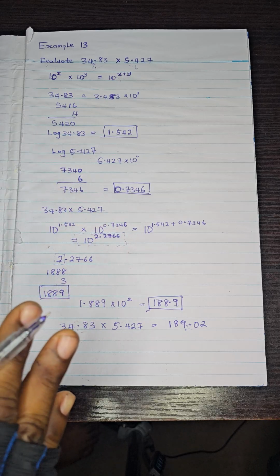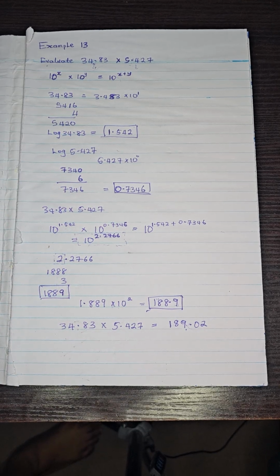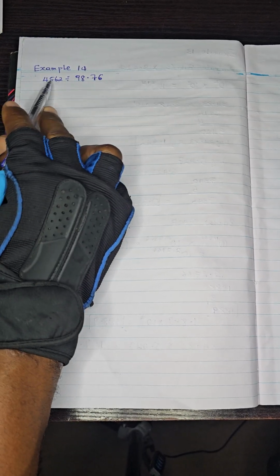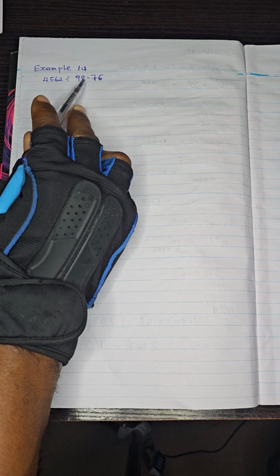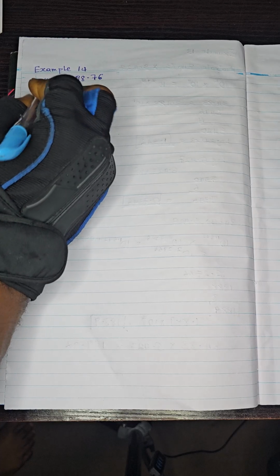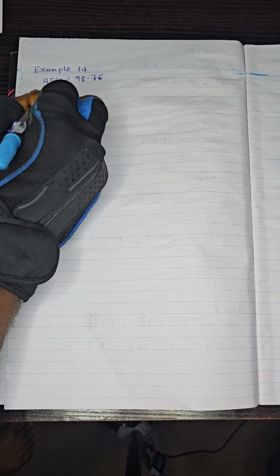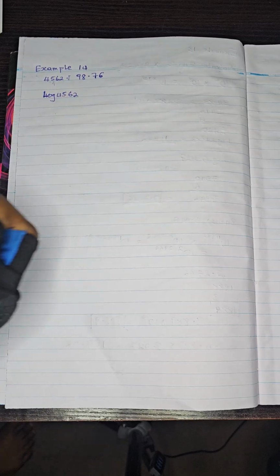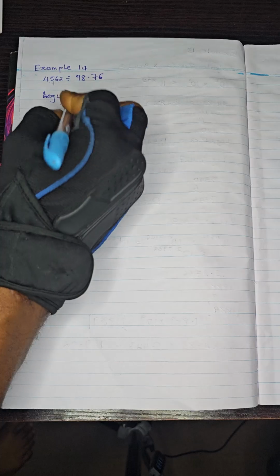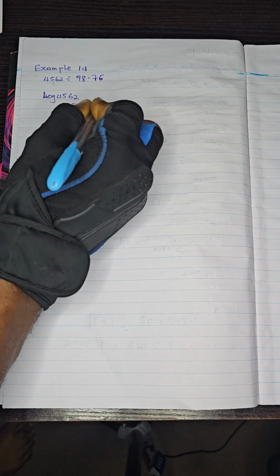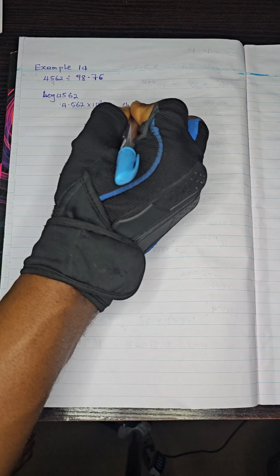So going forward, I'm going to solve it and go straight to the answer. So let's prove for the division. This is example 14. We have 4562 divided by 98.76. So first we change this to logarithm. So log 4562. First we change to standard form, which should give me 4.562 times 10 raised to the power 3. So my characteristics is 3.